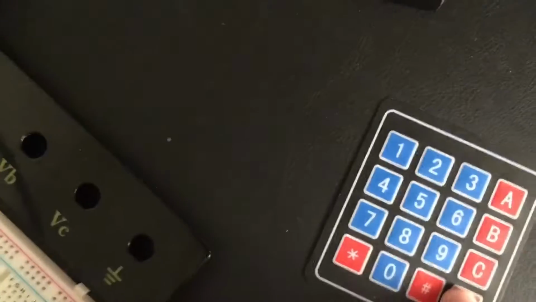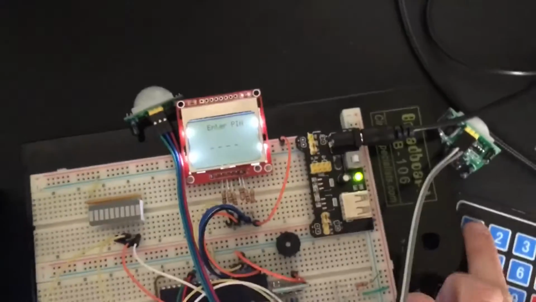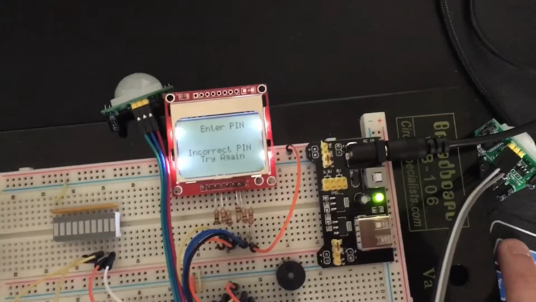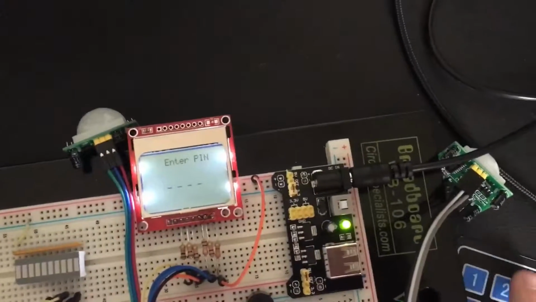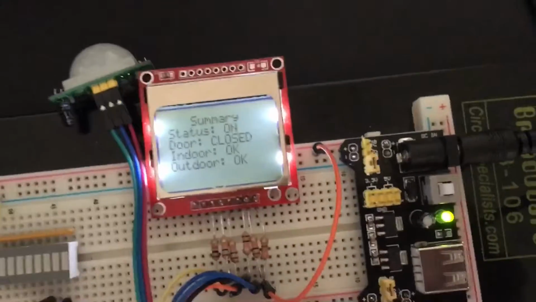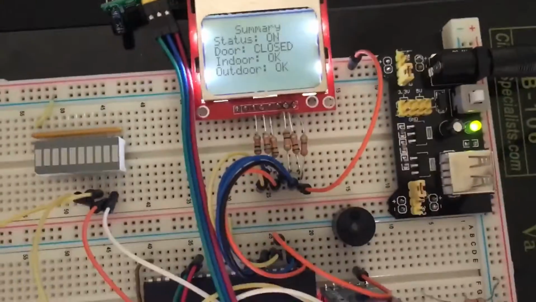Now if I enter settings and input the wrong pin, such as 1, 1, 1, 1, it displays that I have an incorrect pin and have to try again. At any time, I can push D and exit back to the main, or back to the previous screen, in this case the main menu.